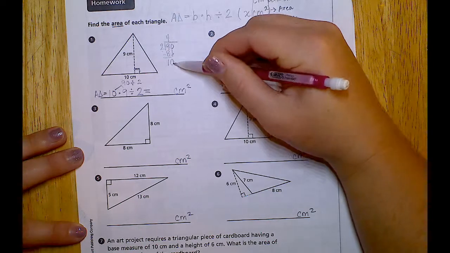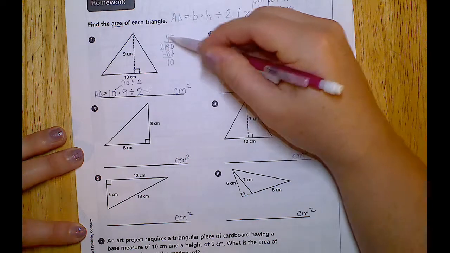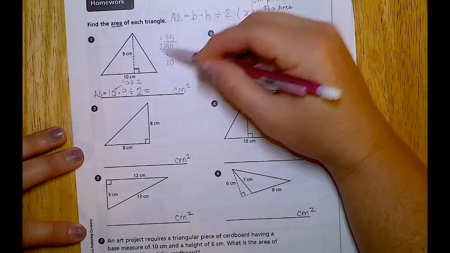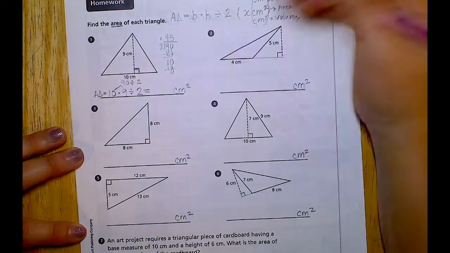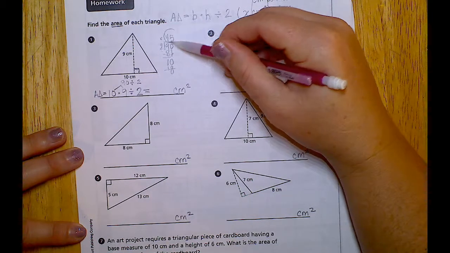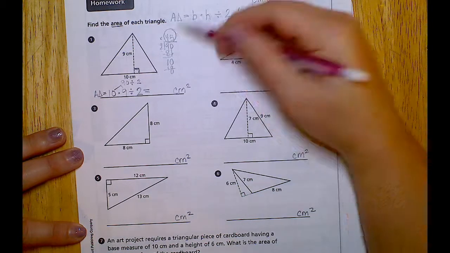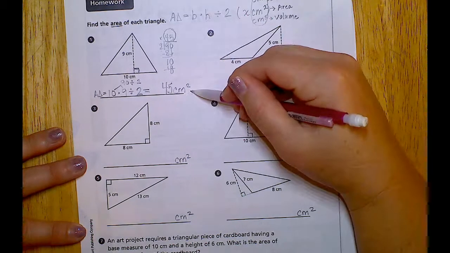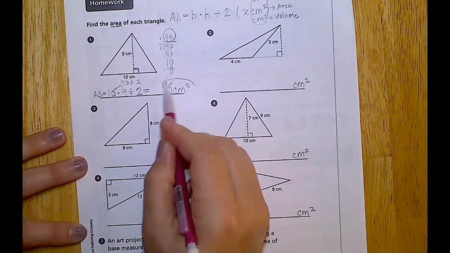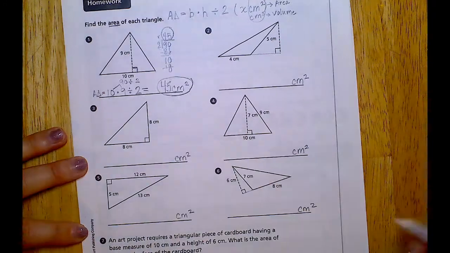How many times does 2 go into 10? 5 times. 2 times 5 is 10. Exactly, we would have no leftovers. So 45 would be half of 90. So I'll put 45 centimeters squared, and I'm going to circle my answer.